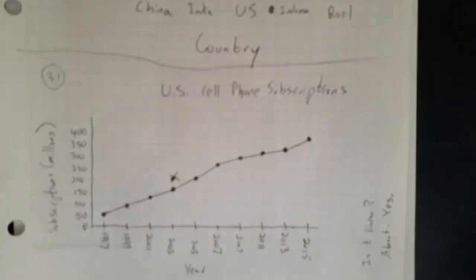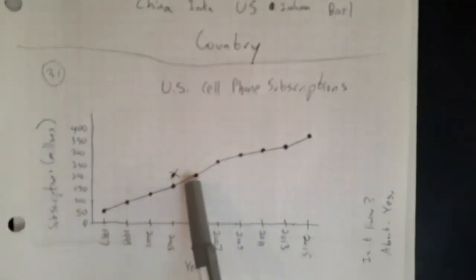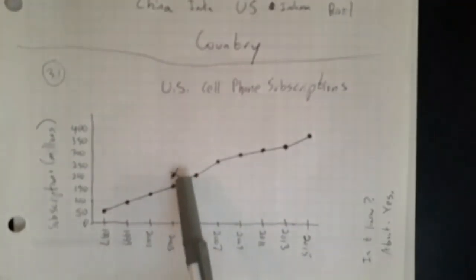And so the things I was graphing: 1997, 55 is about where this is. This is 1999, it's about 86. 2001 is about 128. This one is about 159 in 2003. That point, the one with the X through it, should not be there, so pretend like that's not there. 2005 is about 208 if we go across.